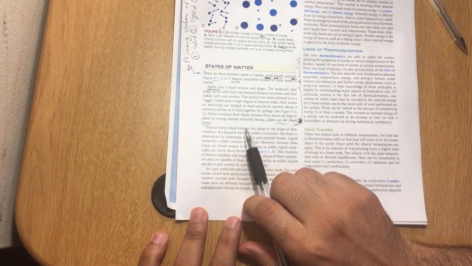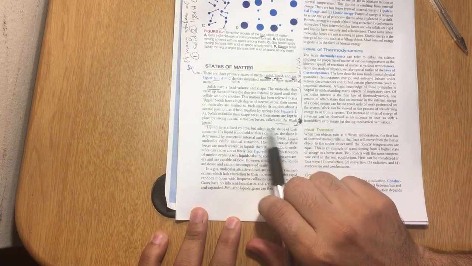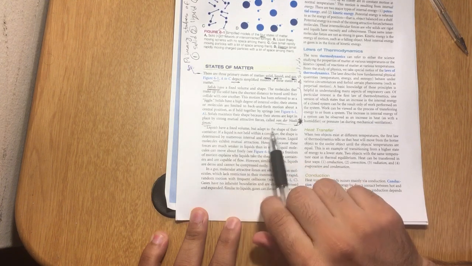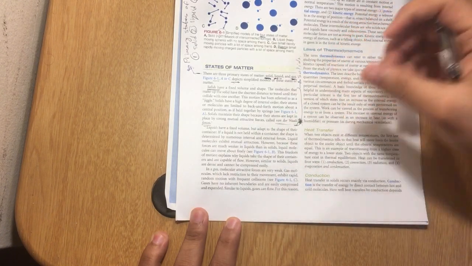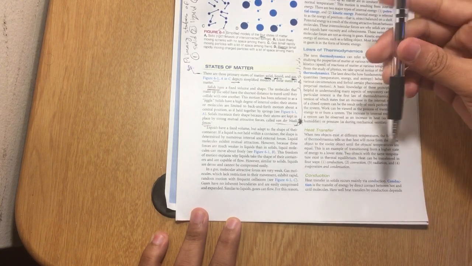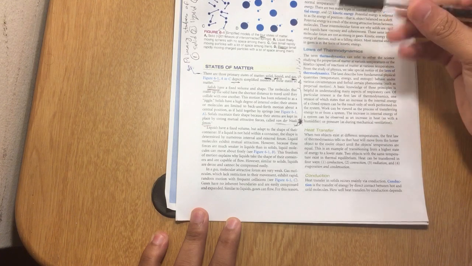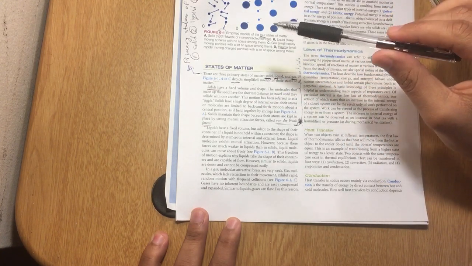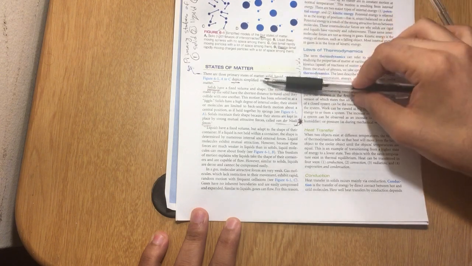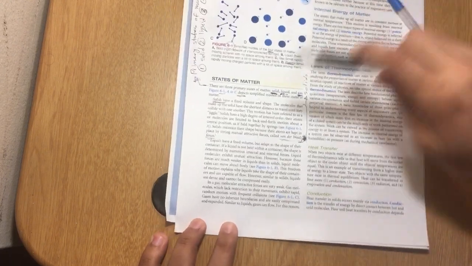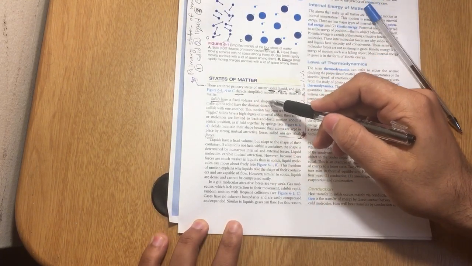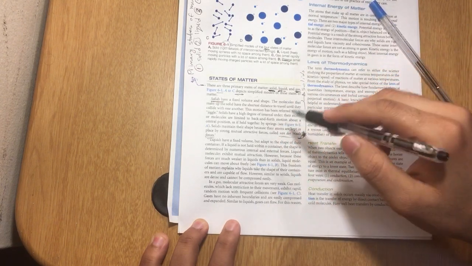Now it says liquids have a fixed volume but adapt to the shape of the container. This is a key word here. They adapt to the shape of the container, which means, if you have a cup and you pour water into that cup, the water is going to take the shape of the cup. But as you can see, this pen is already in a shape. This is a solid, so this is the shape. The paper is a shape. That's a solid that has a fixed volume and shape. But the liquid is different.